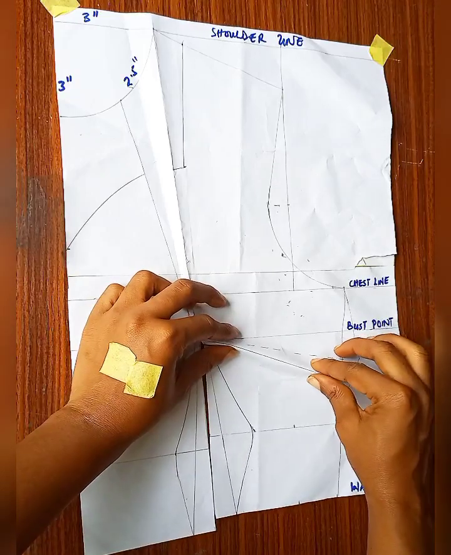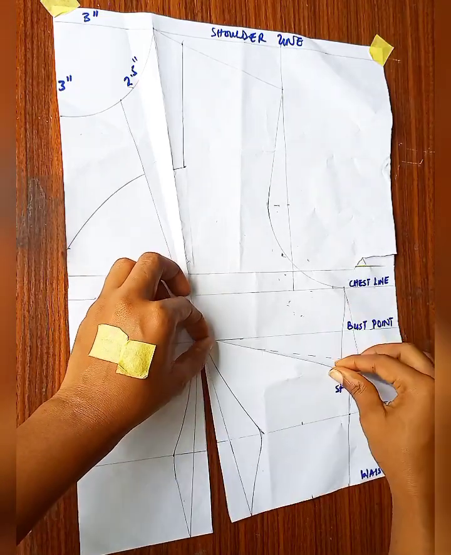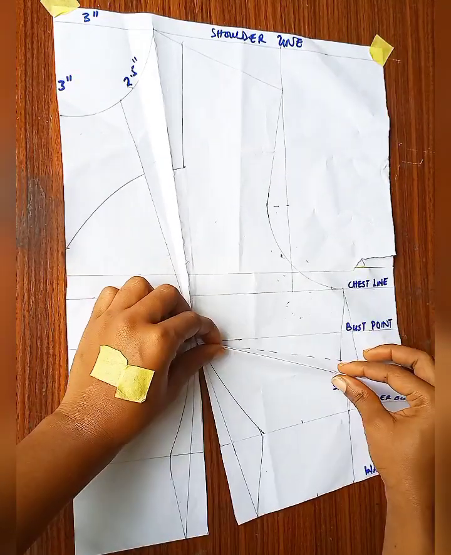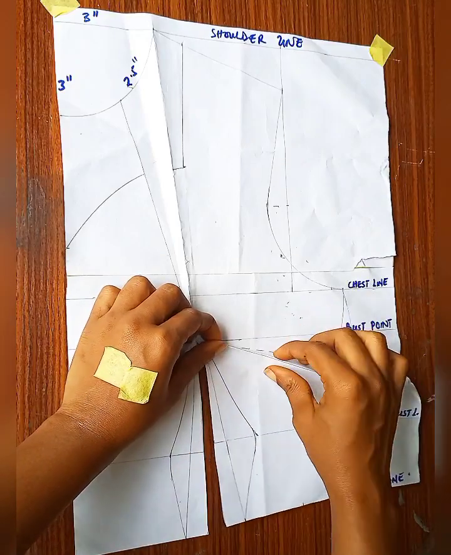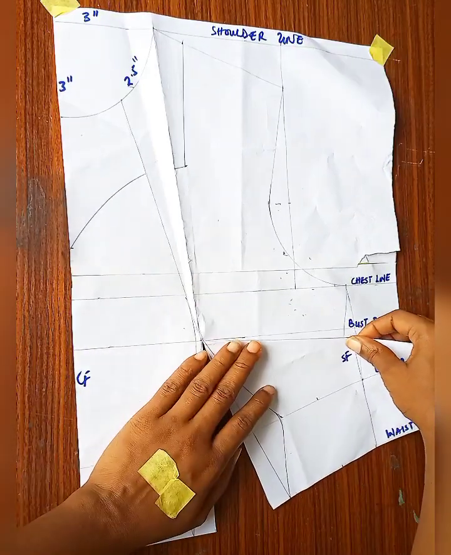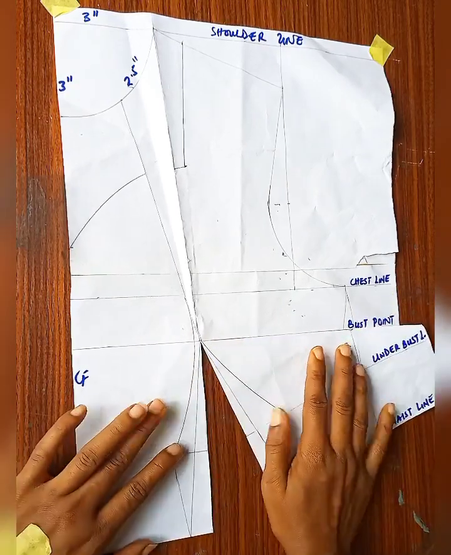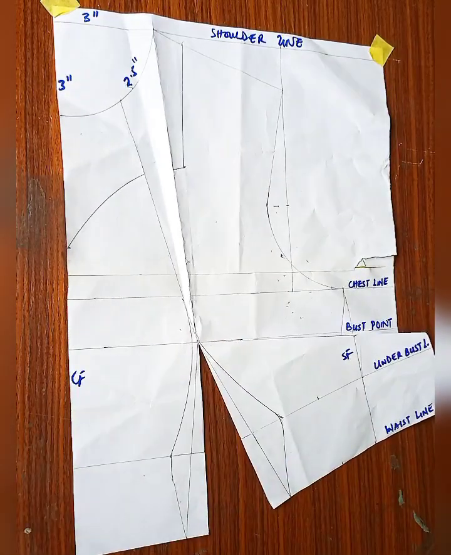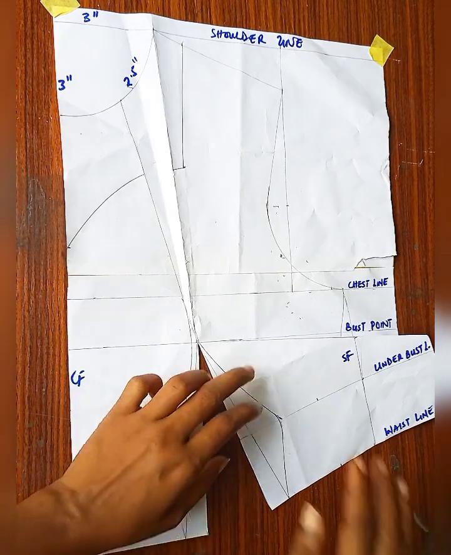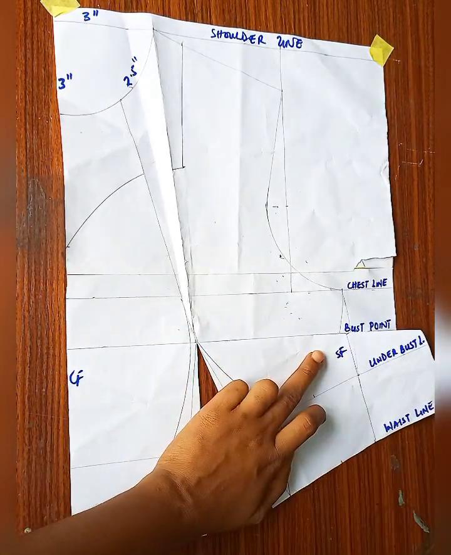Okay, so now I'm going to lift up my bust dart just like so, making sure that those 2 points align. Okay, this straight line has to align with the bust point line. Okay, it has to align. So by the time you place them together like so, just go ahead and tape it down. Go ahead and tape that part down.